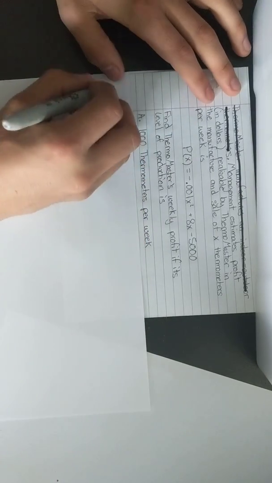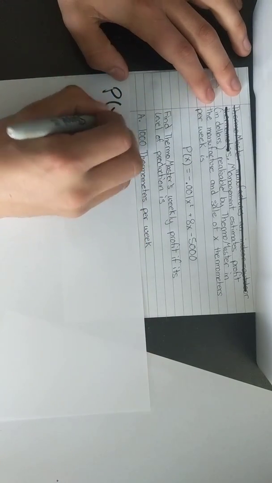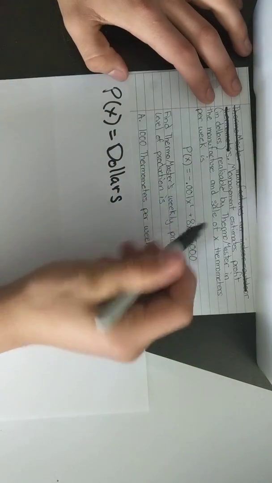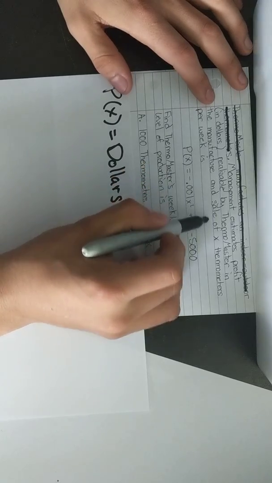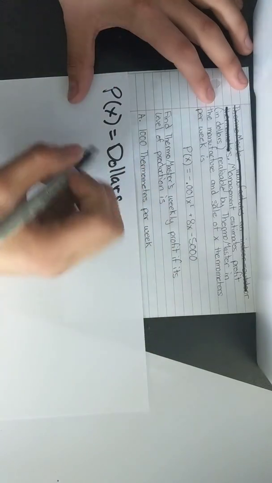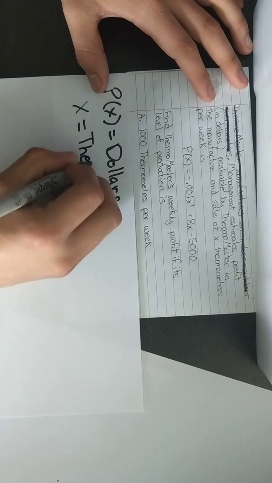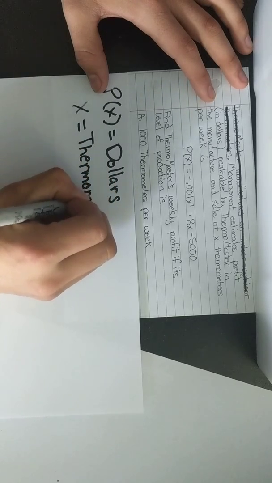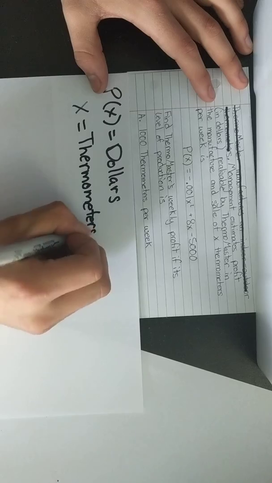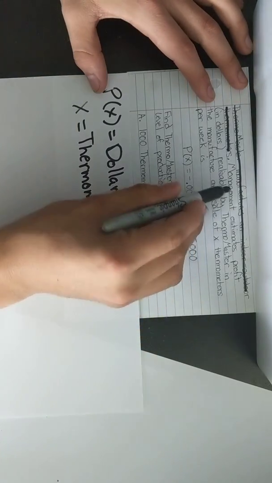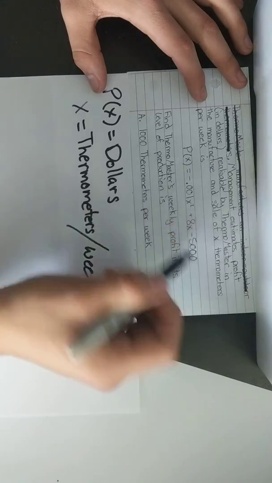So P(x) equals dollars, right? Sales, so x equals thermometers a week, right? So these two are very important information.